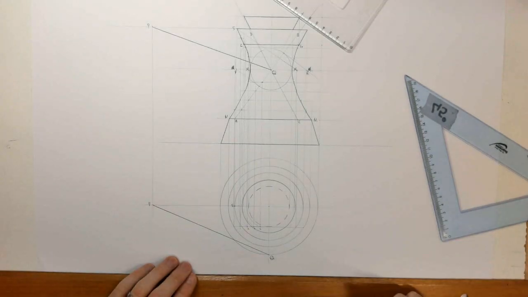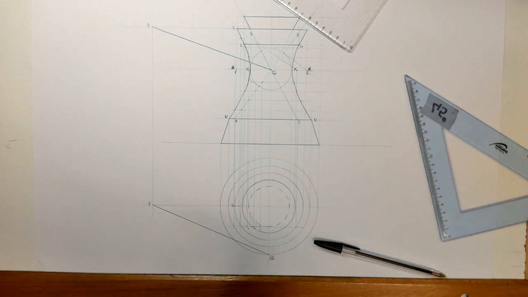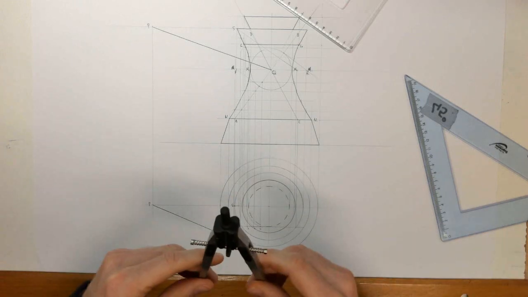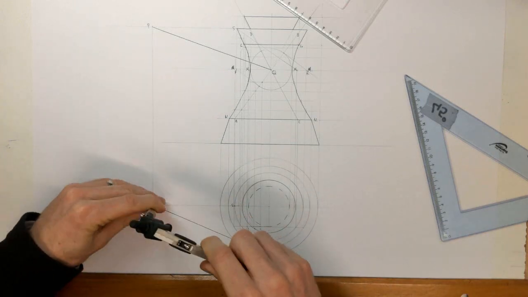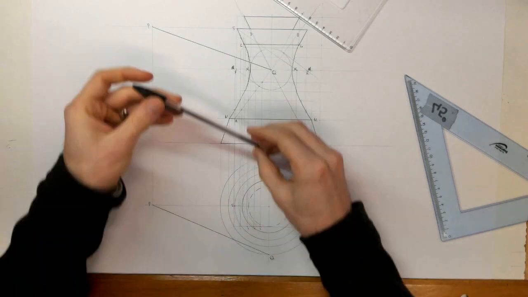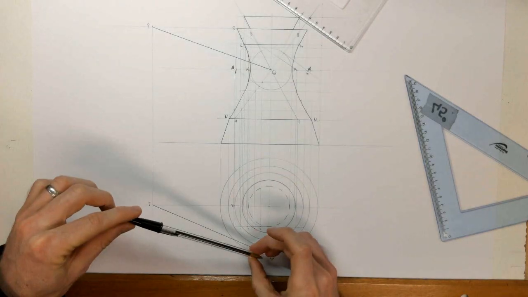Okay, and then we need to determine the true length of PQ. So I'll do the same thing with PQ then. I'll rotate it, just go through it again. It's sloping out towards us here, and it's sloping down away from us.